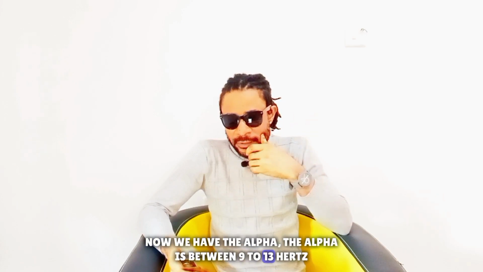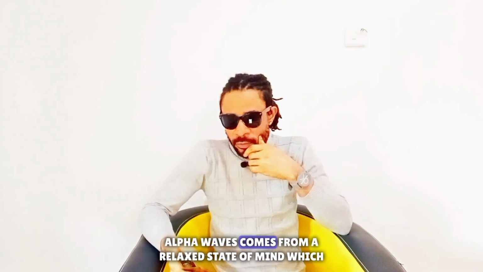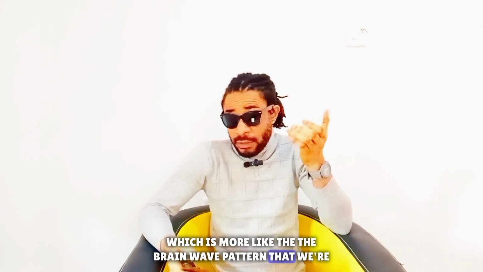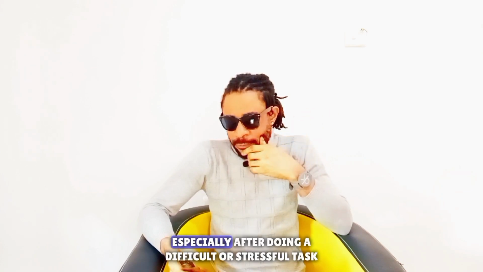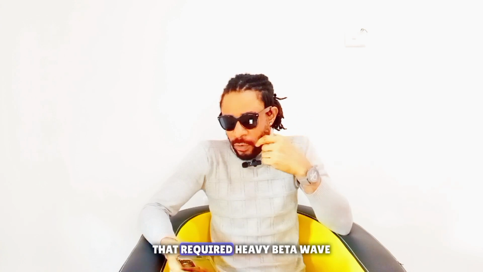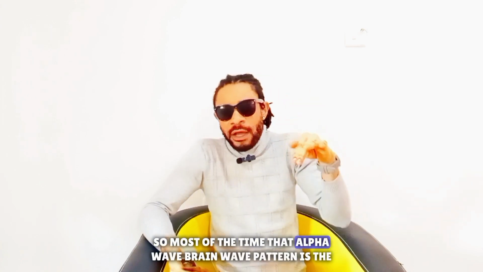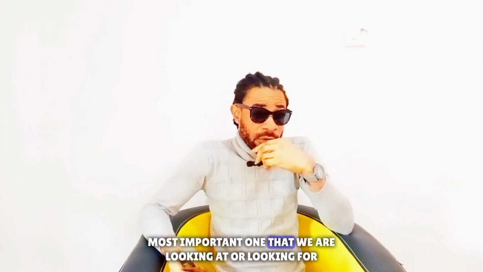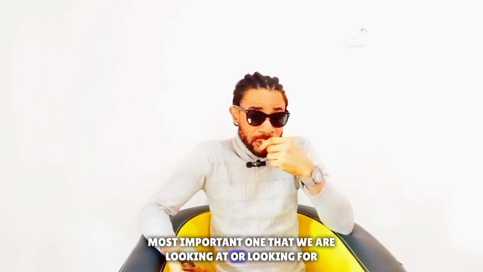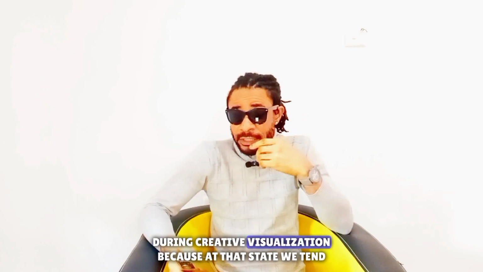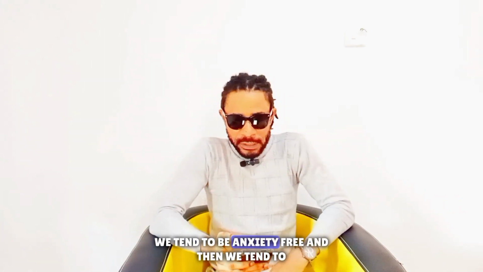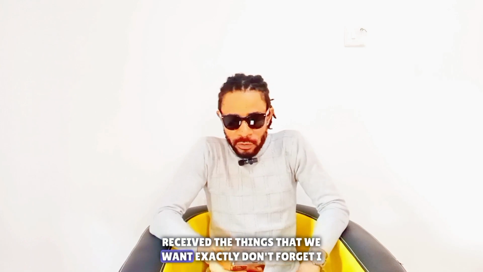The alpha is between 9 to 13 hertz, right? Alpha waves come from a relaxed state of mind, which is more like the brainwave pattern that we're looking for, especially after doing a difficult or stressful task that required heavy beta waves. Most of the time, that alpha wave pattern is the most important one that we are looking for during creative visualization, because at that state we tend to be stress free, anxiety free, and then we tend to receive the things that we want exactly.